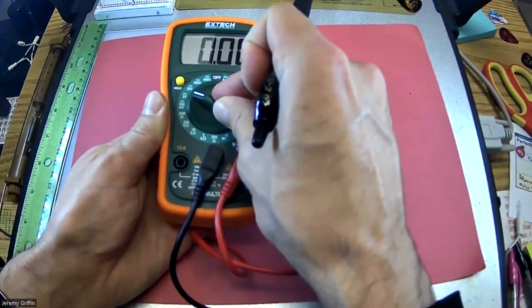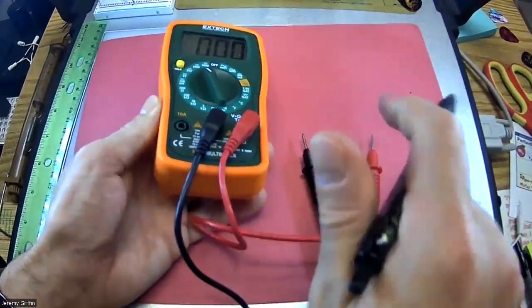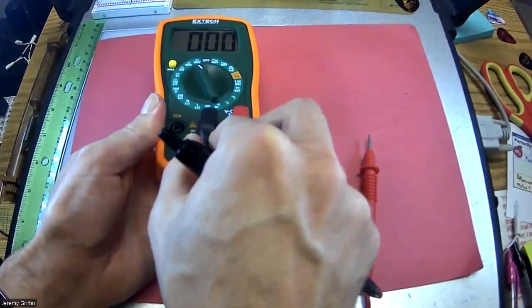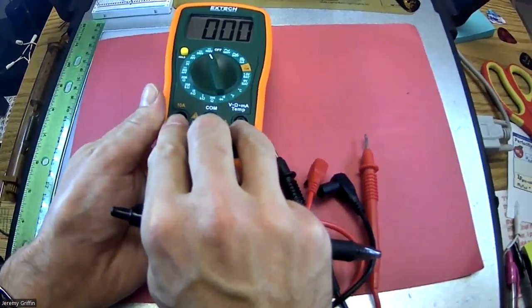If it was like a fraction of a volt, maybe I want to do that one. Okay, guys, so that's all volts. There's also 2 leads, right? But there's 3 places to plug in. I pull these out. You guys see 3 places to plug in, right?